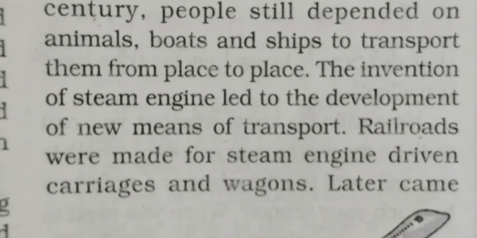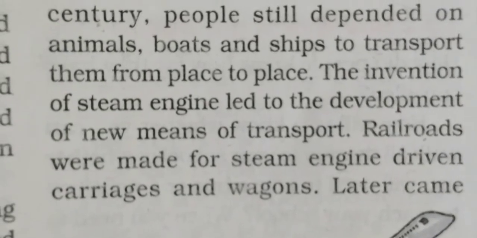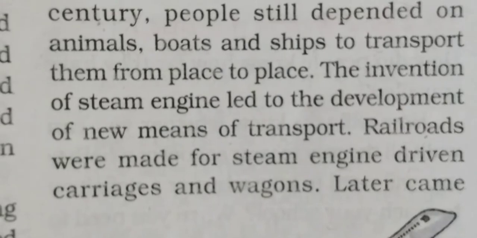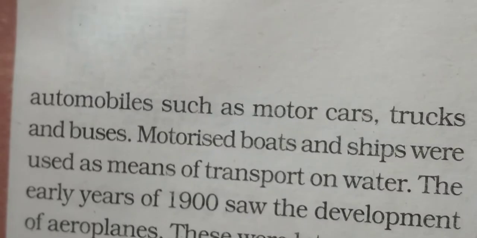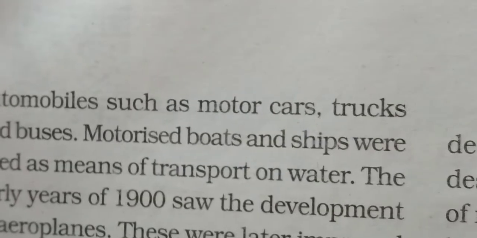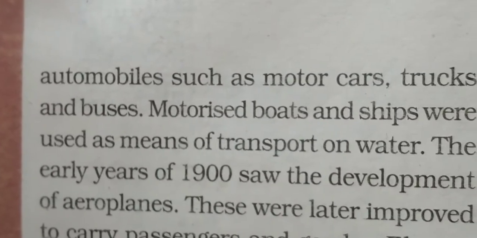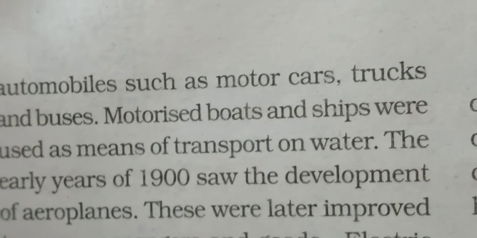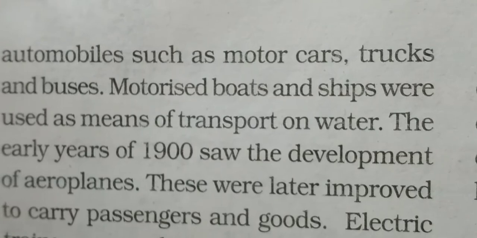And this is how the speedy means of transport came into existence. Later came automobiles such as motor cars, trucks and buses. Then motorized boats and ships were used as means of transport on water.